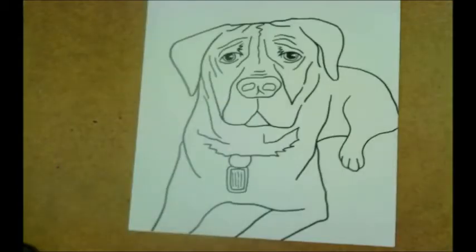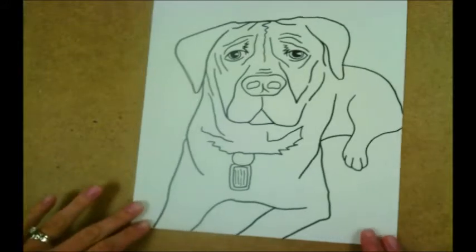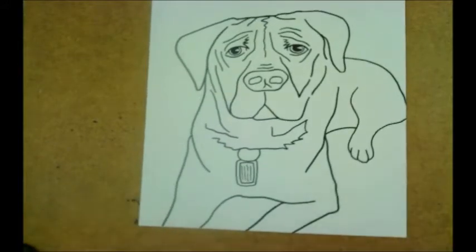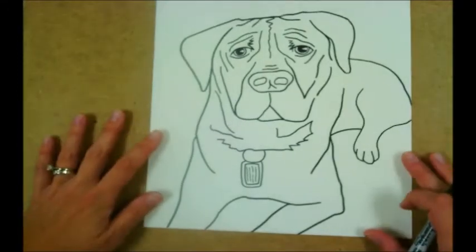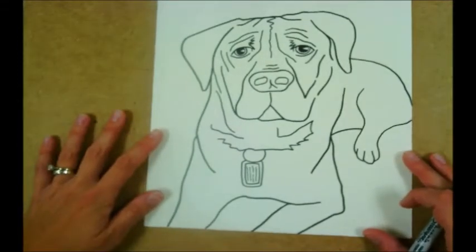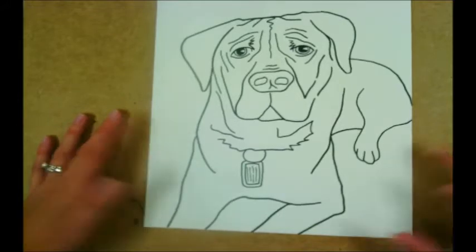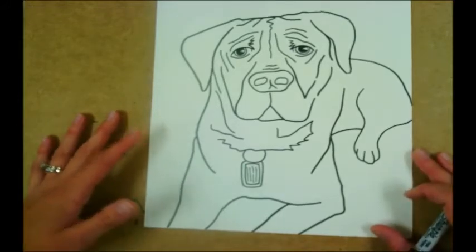Fast forward a few minutes, and here is my completed drawing where I went through everything with a Sharpie marker. Now, the second thing we're going to do to our tracing is add some line quality to our drawing. So you're going to choose areas in your drawing that you are going to thicken up the line.